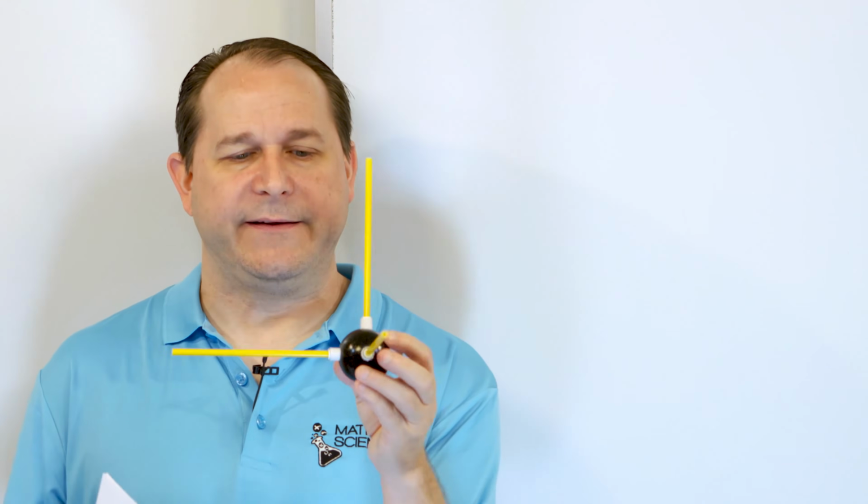But in order to write down vectors in a mathematically beautiful way that is nice to work with, we are going to define the special unit vectors that lie on the x-axis, the y-axis, and the z-axis, right? So here is my little model of the x, y, and z-axis.